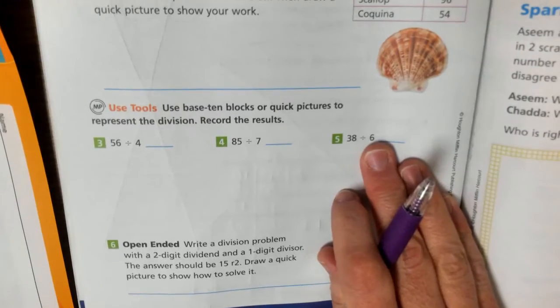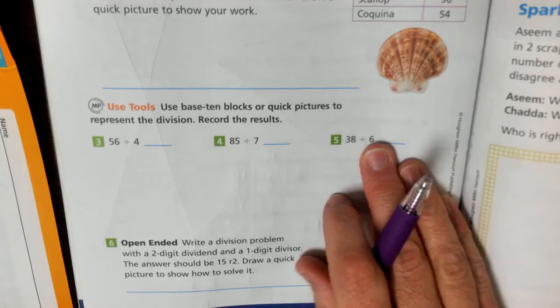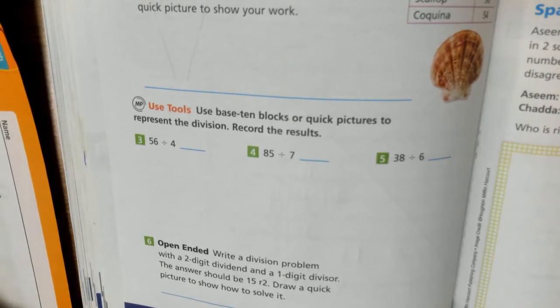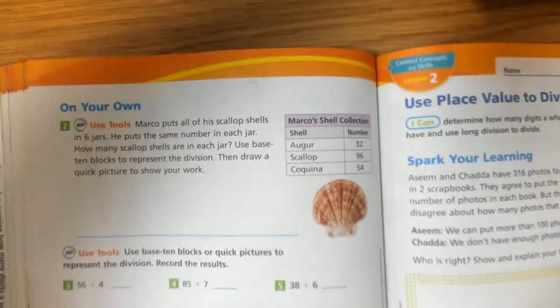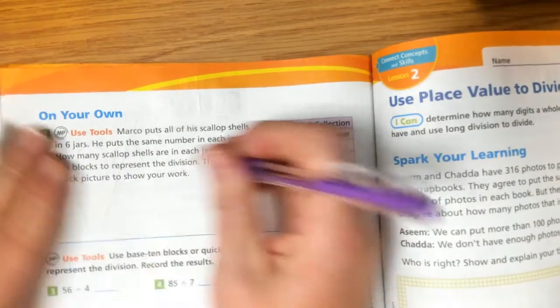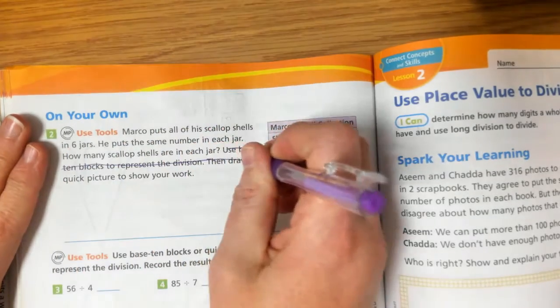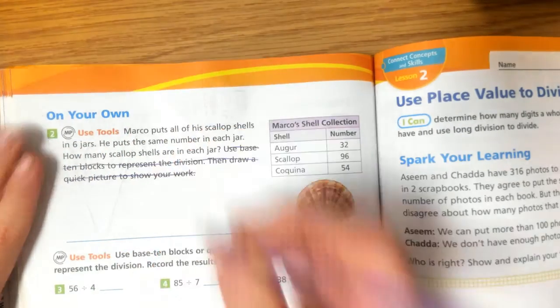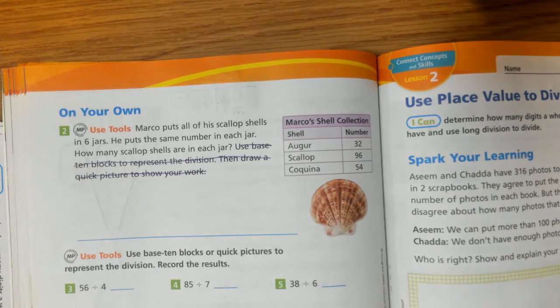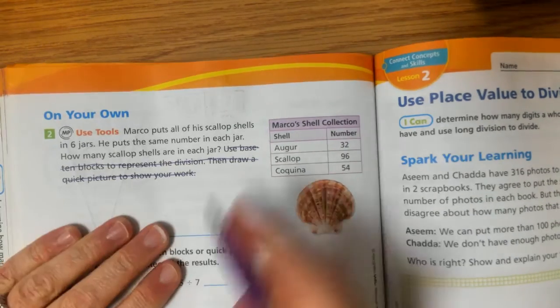Okay. So now we're on the on your own section. If you want to do this independently, you can, and then come back and check your work, or you could stay right with me and do the work with me. Again, we're not drawing the quick pictures or using the base 10 blocks. We already did that with division. We're past that, right? We don't need to do that anymore. We're ready to jump right in without pictures, okay?